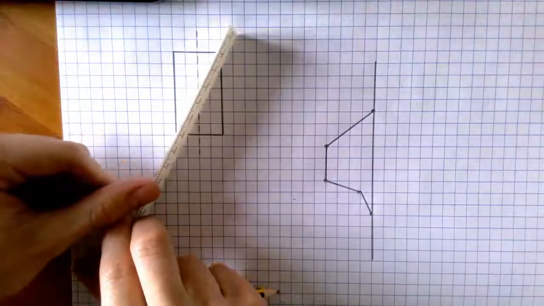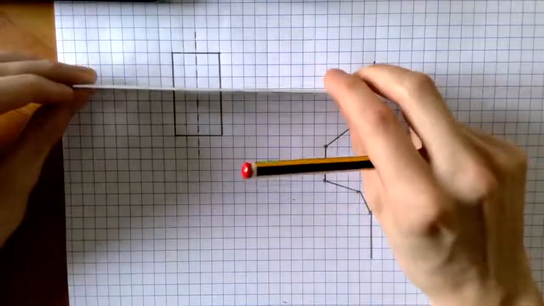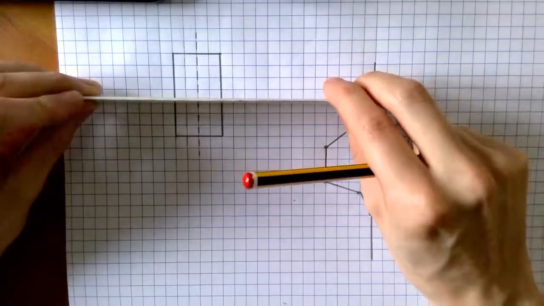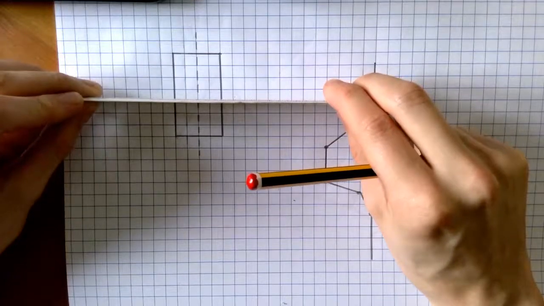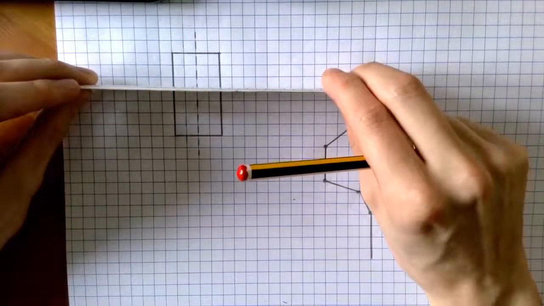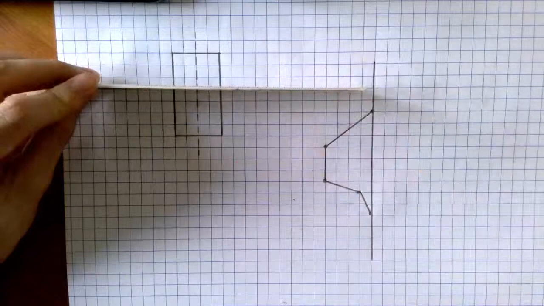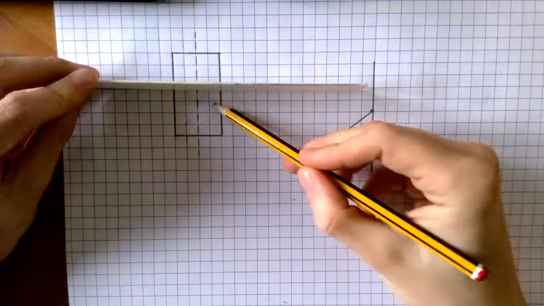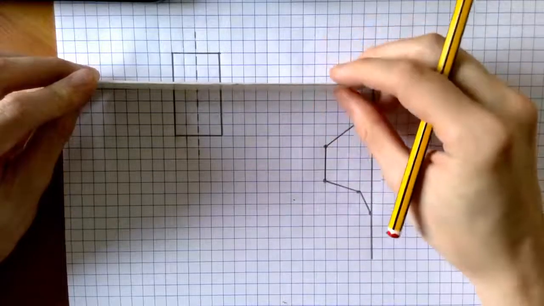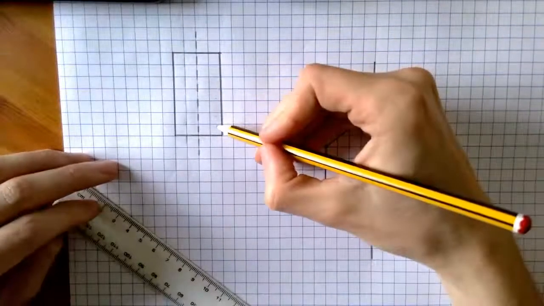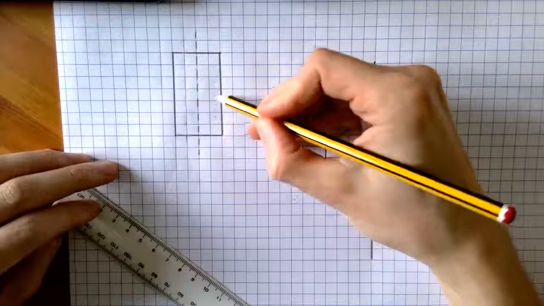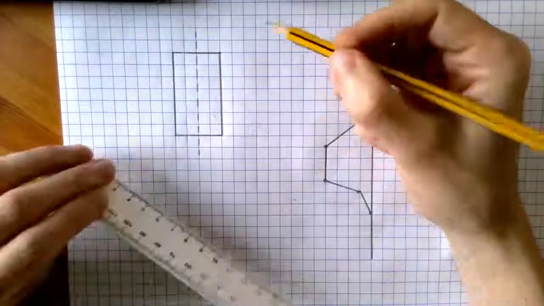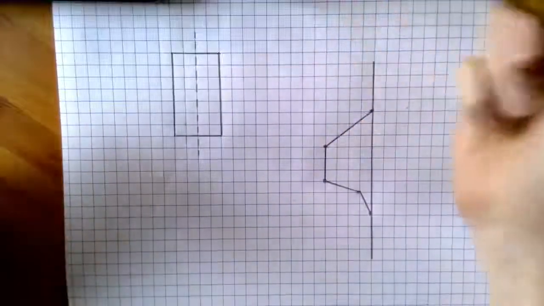However, there is a horizontal mirror line, but it's about finding it. So again, I've got 3 squares below, 3 above. But if you haven't got squares, you've just got to do it as accurately as possible. Try and find the centre of that shape. So you can see here, I've got 1, 2, 3, 4 below and 3 above. Now if I count my squares really carefully, 1, 2, 3, 4, 5, 6, 7, well, I'm never going to have 4 on both sides or 3 on both sides. It's going to be awkward.